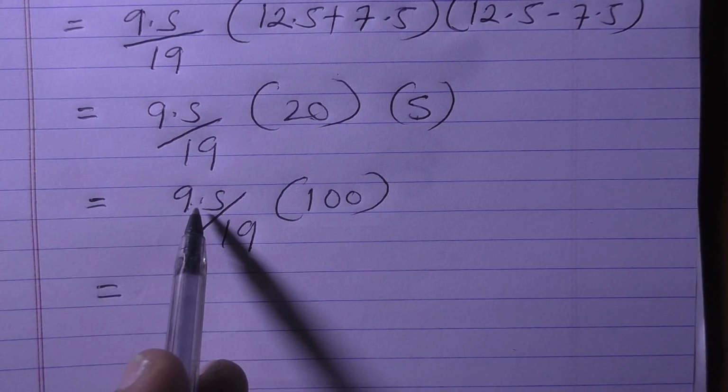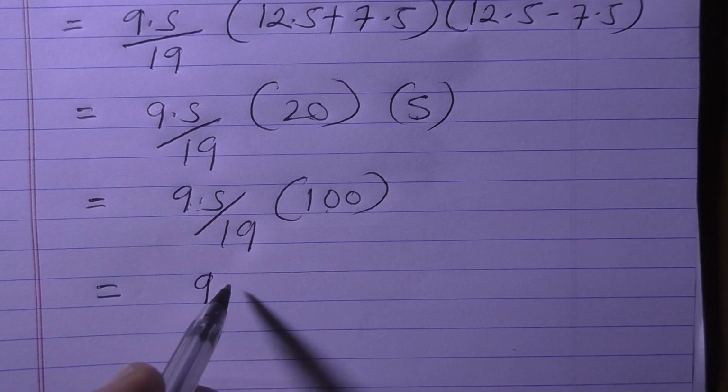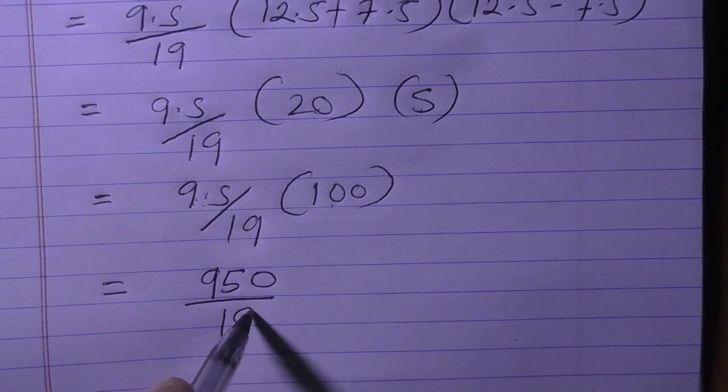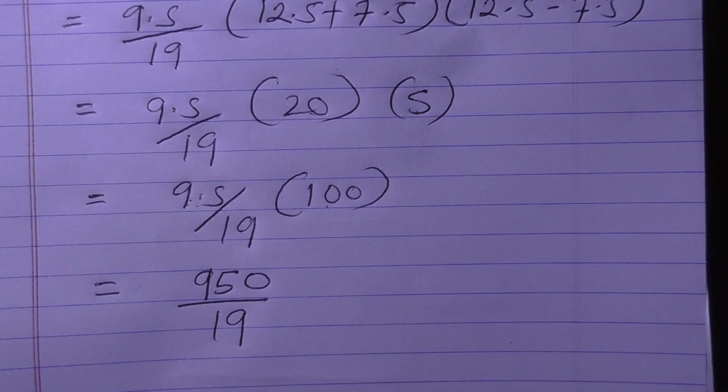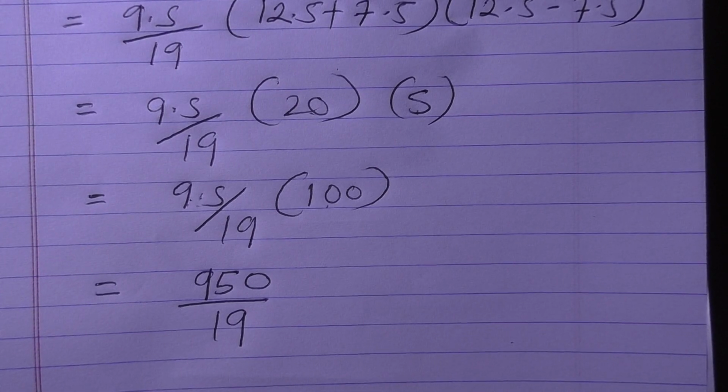We can first of all multiply the numerators to get 950 over 19. So we can manipulate this. Since they don't want us to use the calculator, we can use long division. So that is how we can do it. I will stop at that point, then you can continue from there.